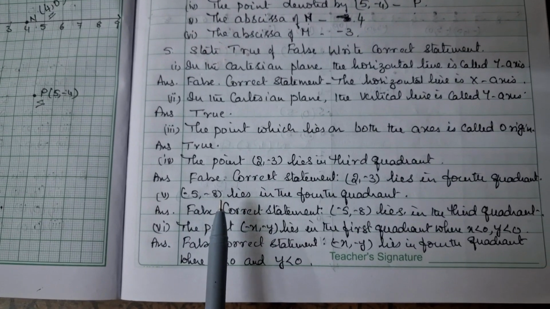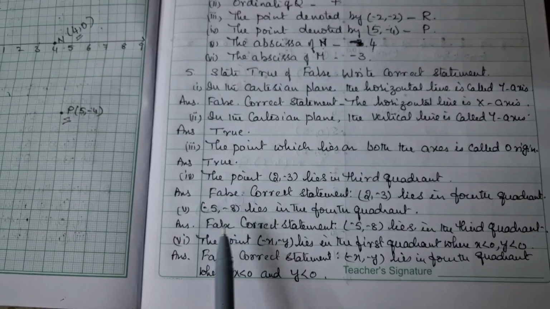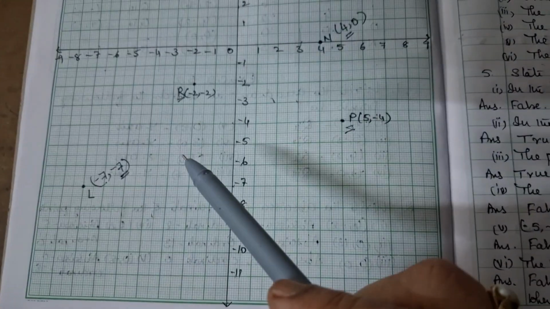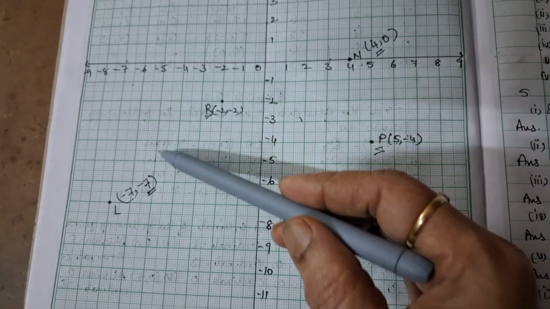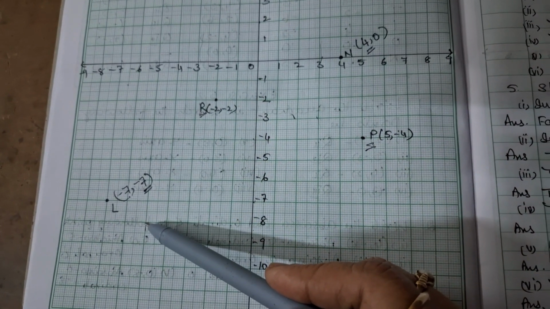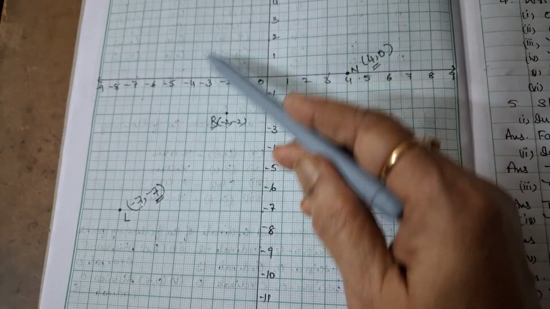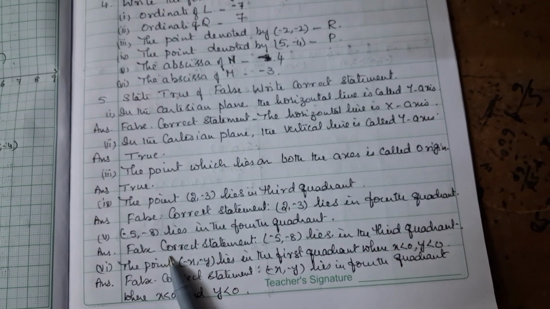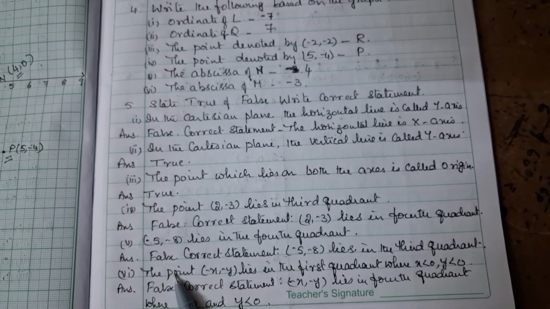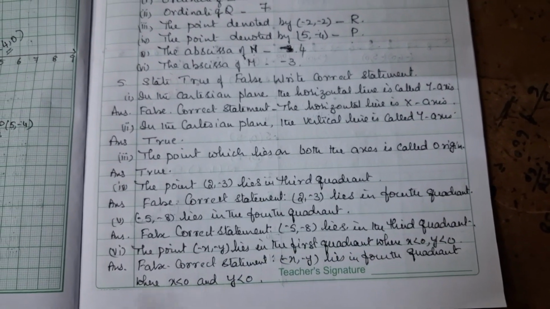Then -5 comma -8 lies in the fourth quadrant. -5 comma -8. Let us see here. -5 is here and when you go down, -8 is here. Which quadrant is it? Quadrant 1, quadrant 2, quadrant 3. It lies in the third quadrant. But here what have they given? It lies in the fourth quadrant. It is a false statement. The correct statement is: it lies in the third quadrant.